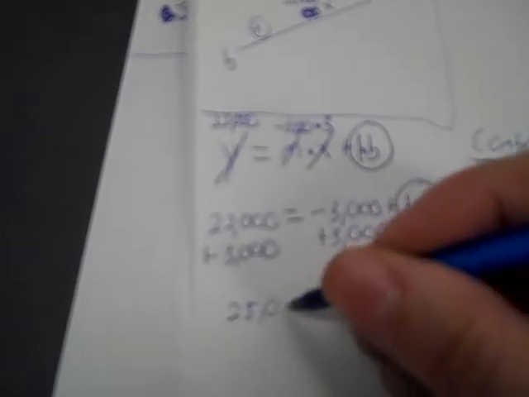Positive is like a plus, and negative is like a minus. So plus 3,000 and 25,000. 22,000 plus 3,000 is 25,000. That cancels, and then I have 1 dot b. Now, if the dot number is a 1, I don't even need to divide because it would still be 25,000. So 25,000 is my b.